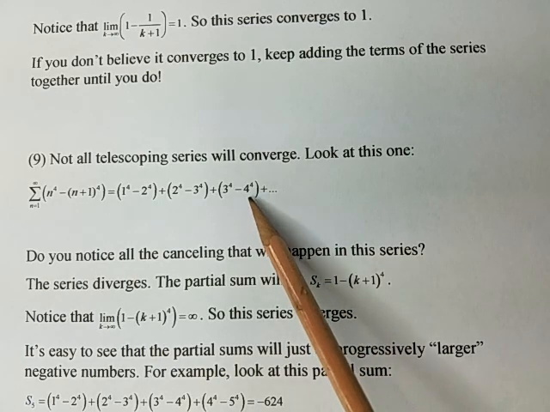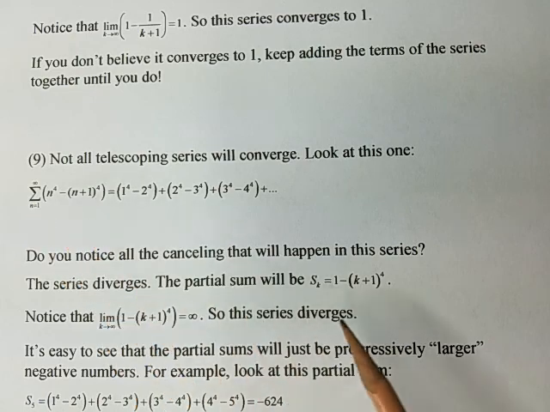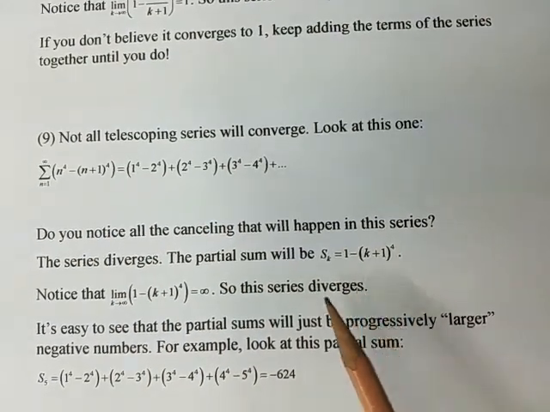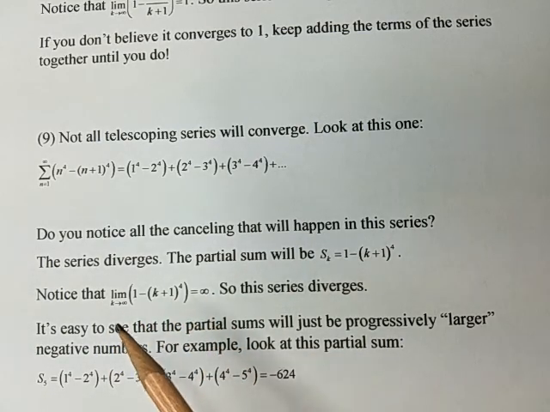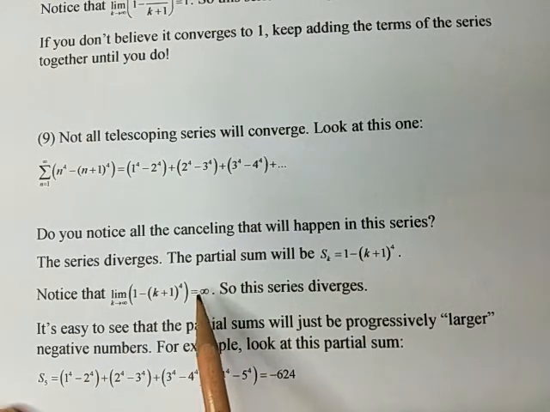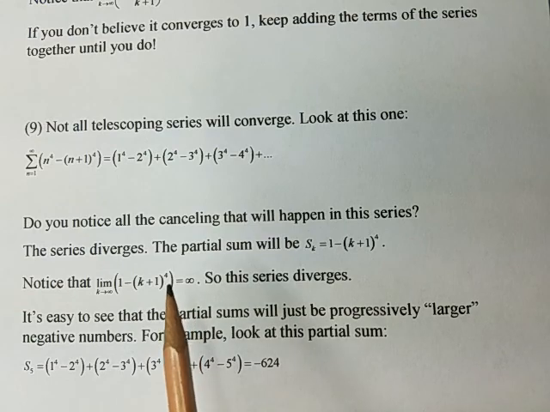Where's this number going to come from? It's going to come from that aspect of this formula. So that's why I can say this is going to be your partial sum. And the limit as k goes to infinity of that is infinity, all right? If k goes to infinity, k plus 1 to the 4th power is definitely going to infinity. I guess to be more proper, it's negative infinity, but still, it's going to infinity, all right?